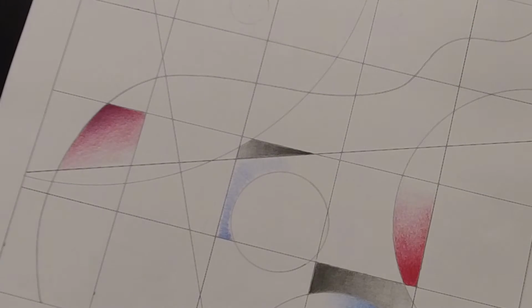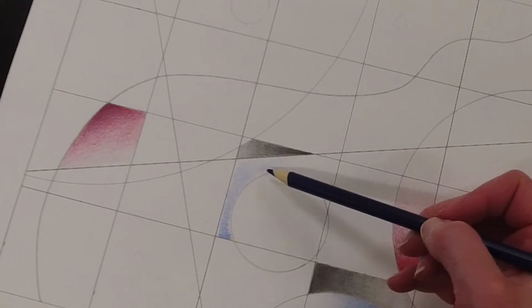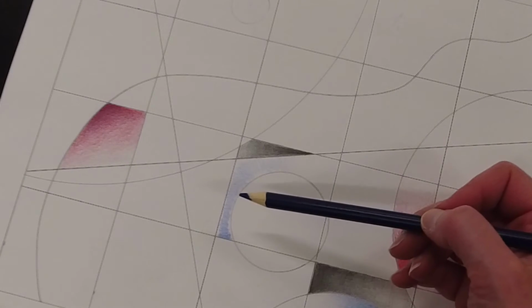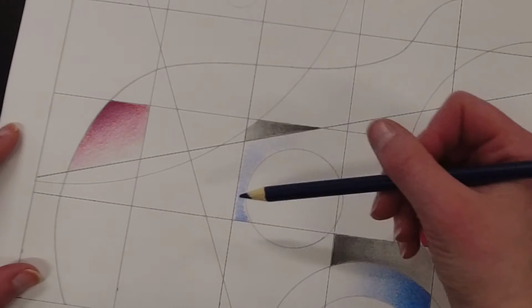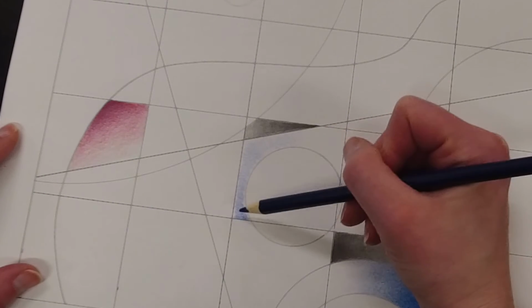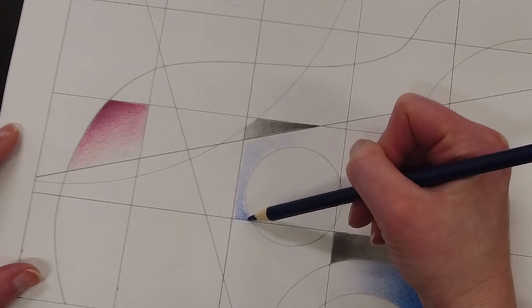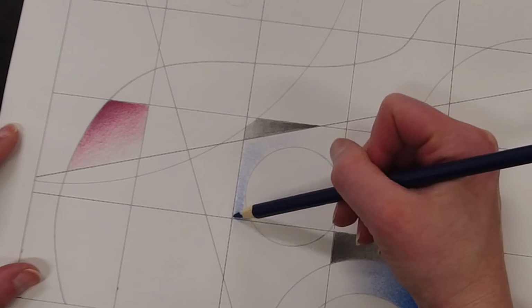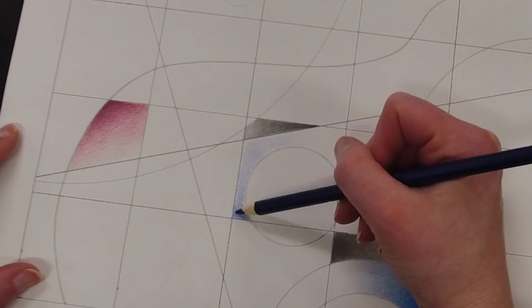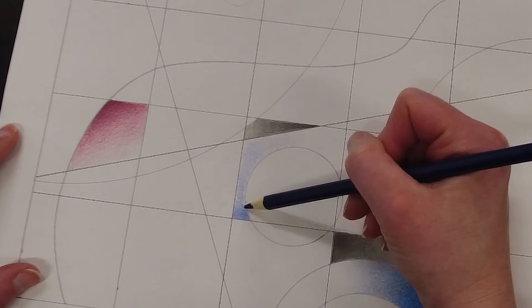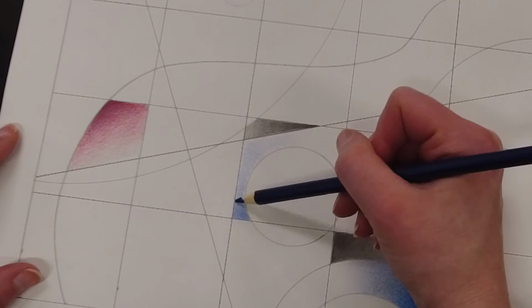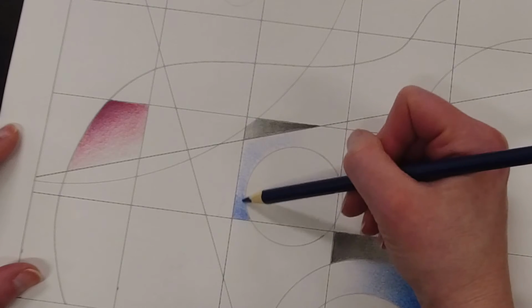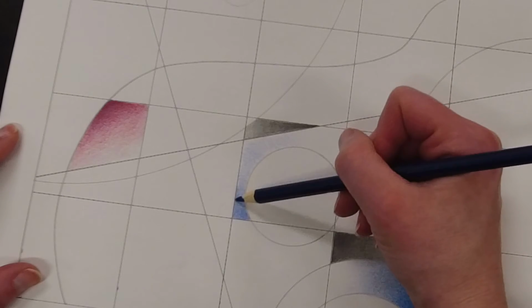Now on that first layer, there's a lot of little white fuzzy area on the outside of the shape. That's okay on the first layer, especially if you start it nice and light. Because now what I'm going to do is go back over that first layer with the second layer, not pressing down much harder yet, but just really filling in those gaps and taking that value scale all the way to the edges of the shape.